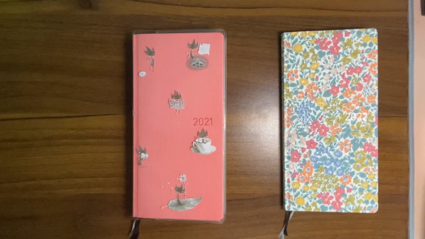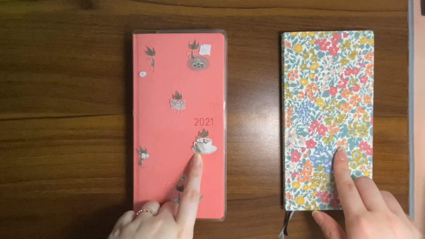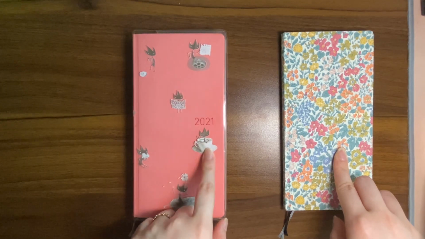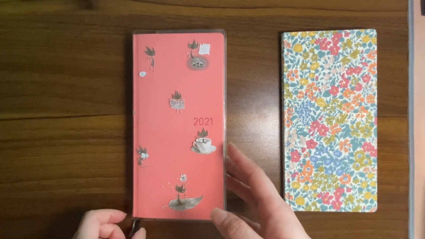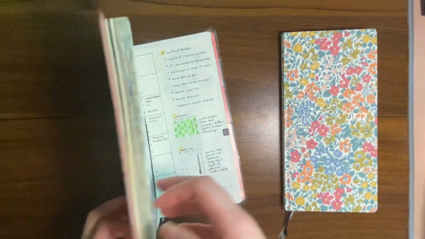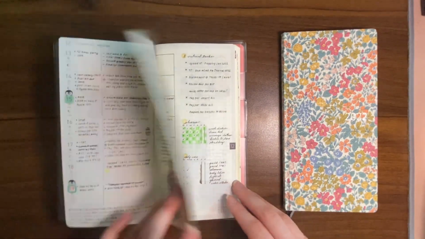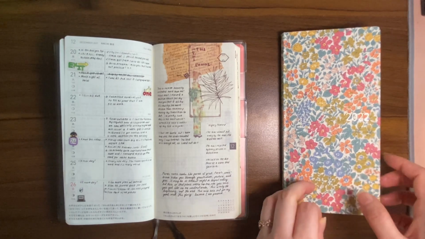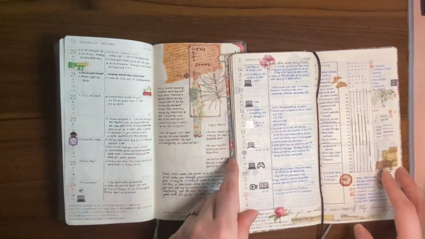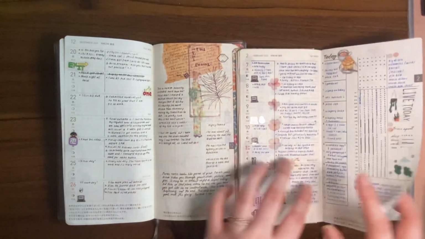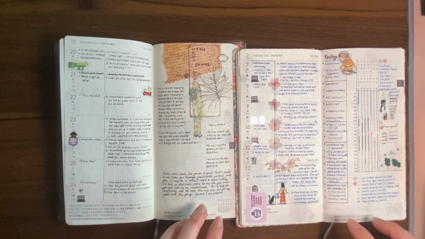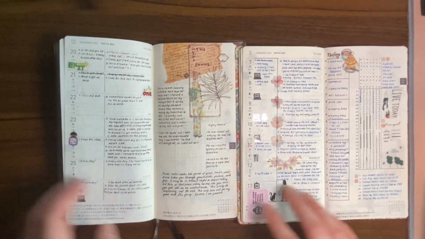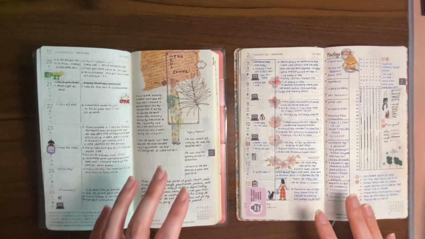Let's have a look at one example. These are my personal planner journals for 2021 and 2022. If you look through the weeks of 2021, in contrast to those of 2022, you'll see how much I change my system on a weekly basis or a monthly basis.